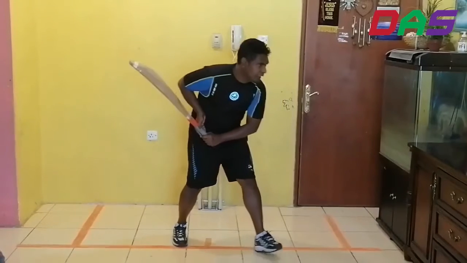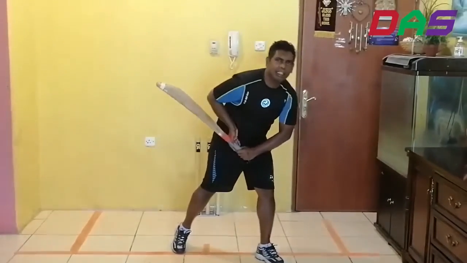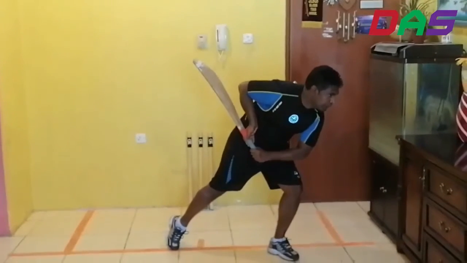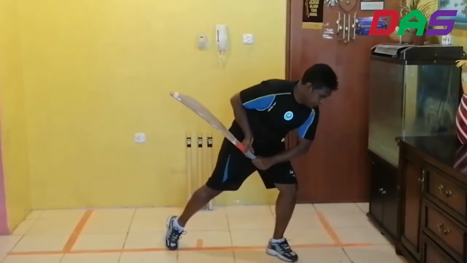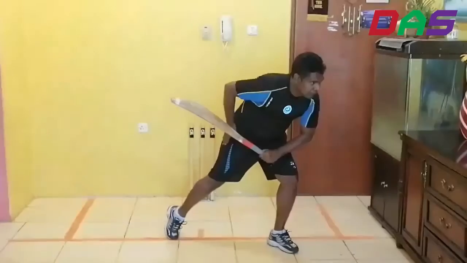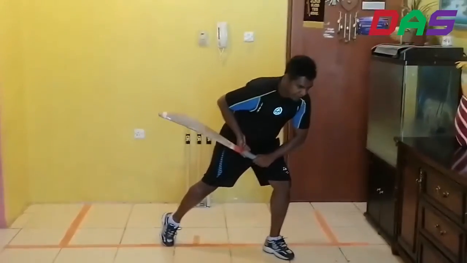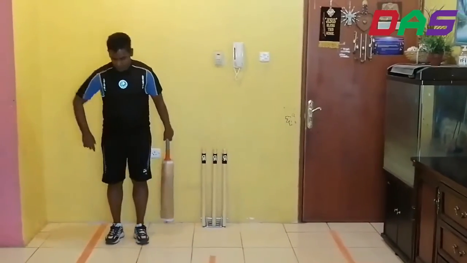Now, get your weight right into the ball. It means transfer your weight by leaning forward. You see, my front foot is bent, but my back foot is straight. Let me show you here so you will understand.